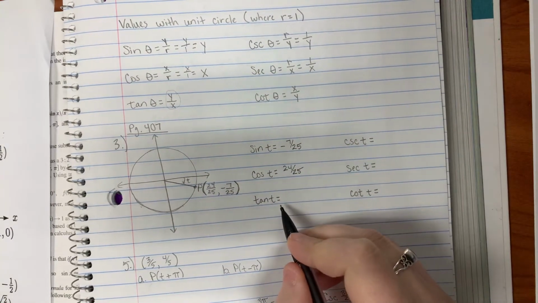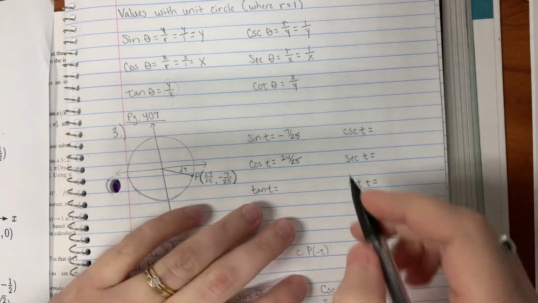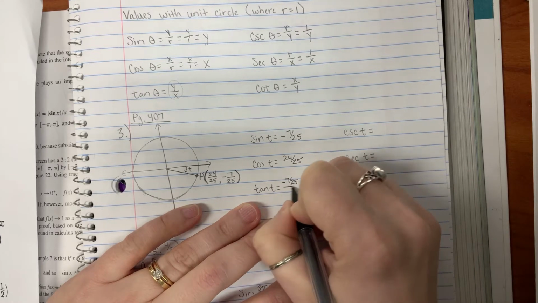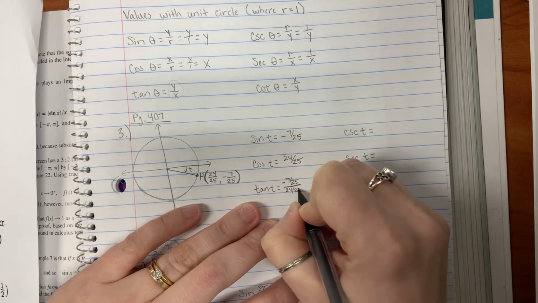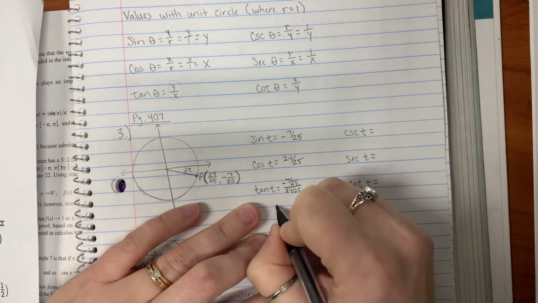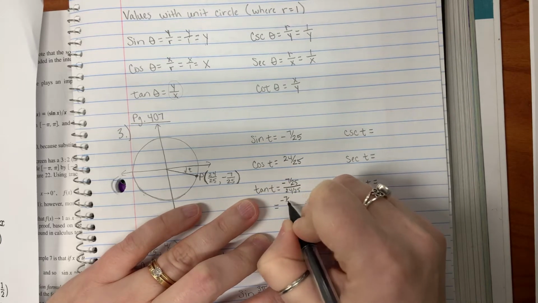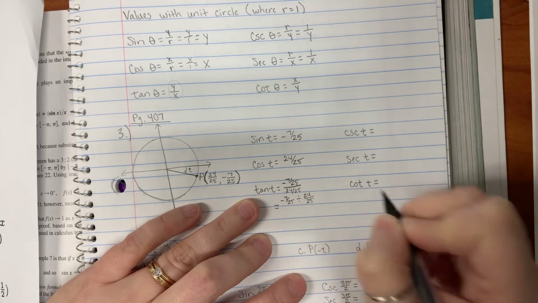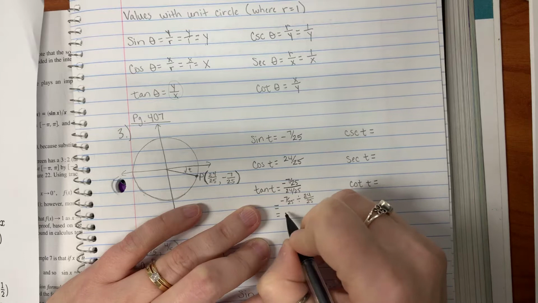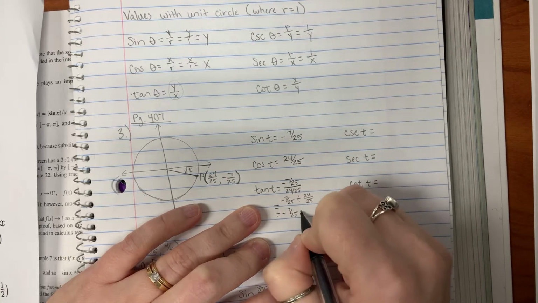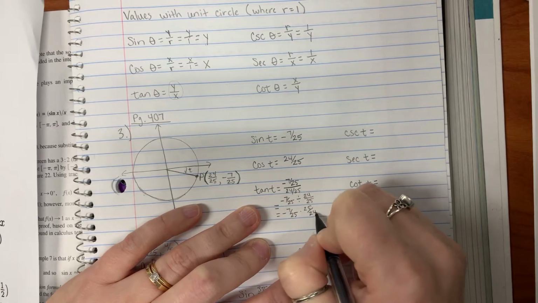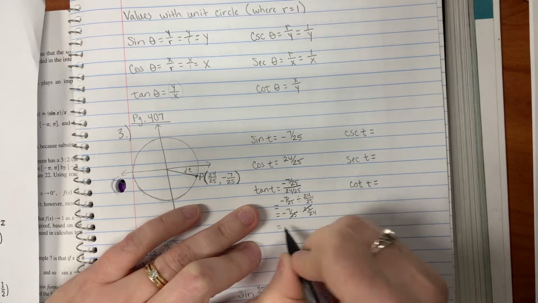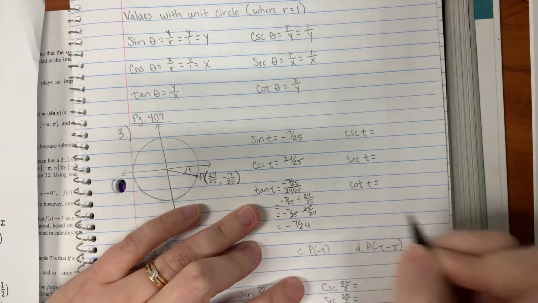Tangent would be the only weird one that you really have to figure out. In most cases, it's the weird one. So I've got negative 7 over 25 over 24 over 25. What does that actually mean? That means I've got negative 7 over 25 divided by 24 over 25. That means I have negative 7 over 25 times 25 over 24 if you flip that. So then those will cancel, and I will end up with negative 7 over 24.